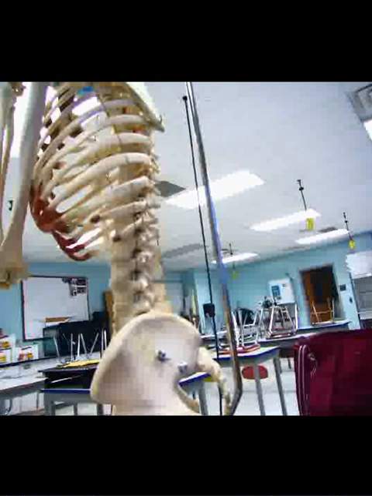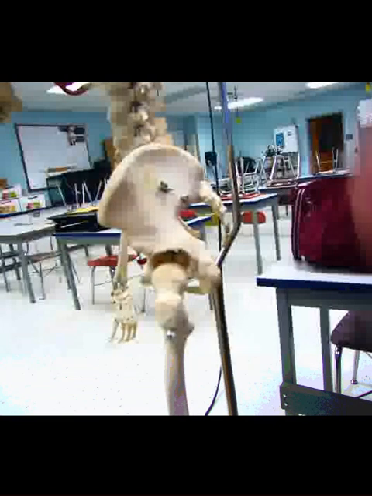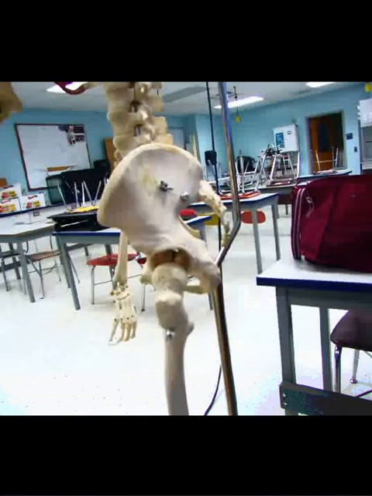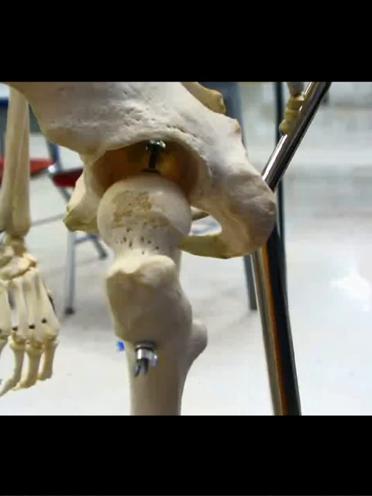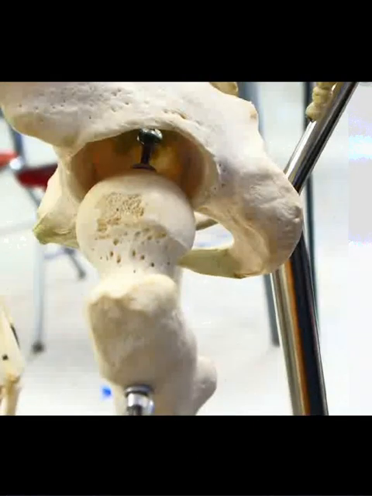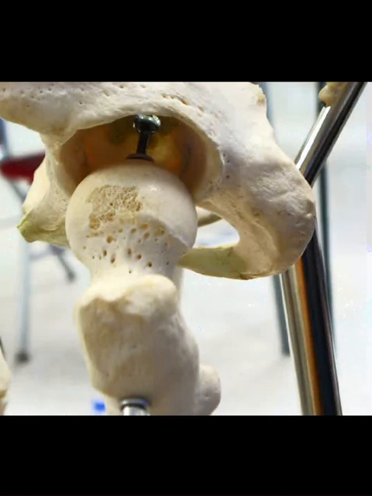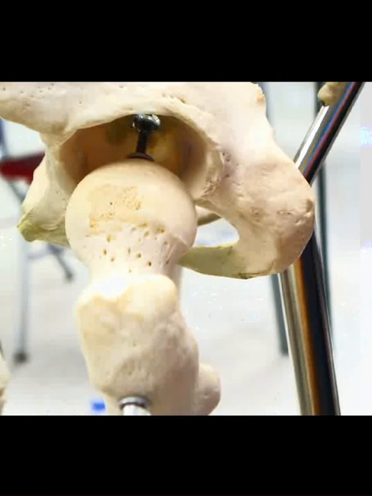This is our real skeleton in the science department. And if we zoom in on the femur here, with the femur being the thigh bone, this ball and socket joint is a great location for us to see the difference between spongy bone and compact bone.